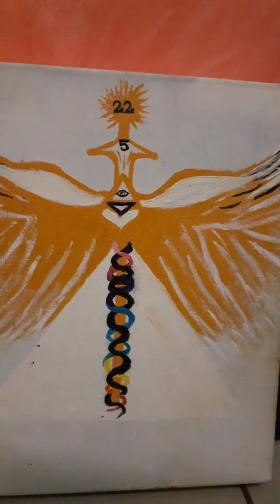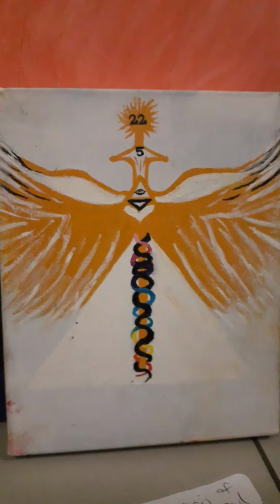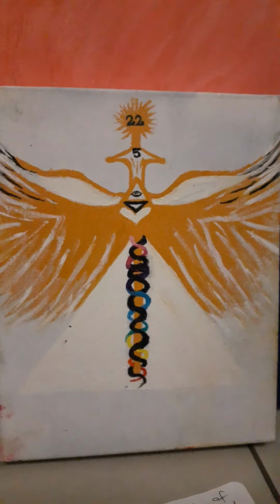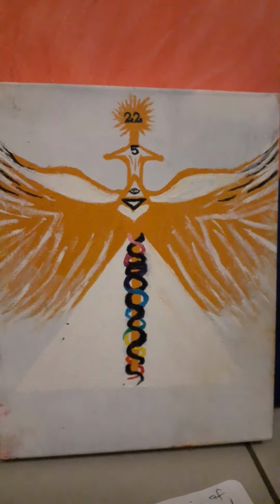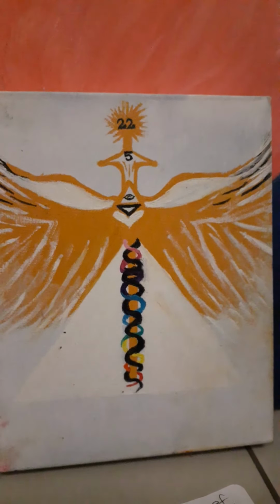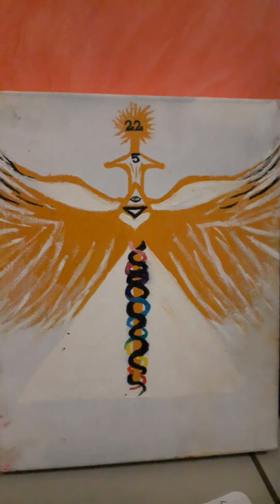So 2 and 2 is 4, plus 5 is 9. And there's the wings, the sword of light, which is a spiritual term, which disintegrates negativity. So bad energies, which we're all energy. So the sword is going through the pyramid. The pyramids are the pillars of light.